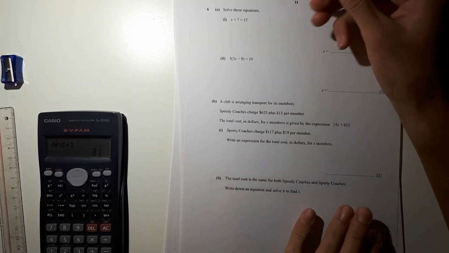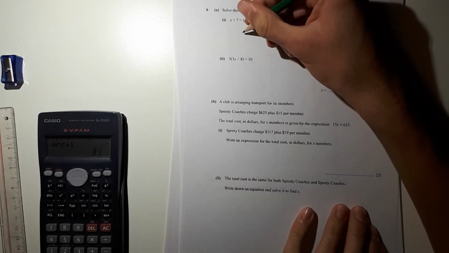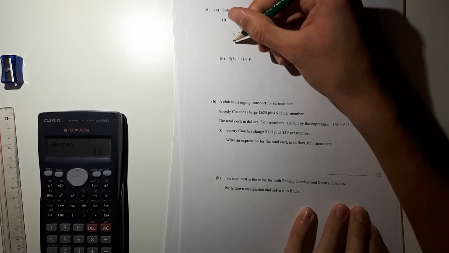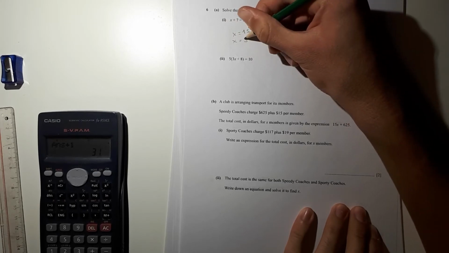Solve this equation. x plus 7 is equal to 15. 15 minus 7 is equal to x. x is equal to 8.